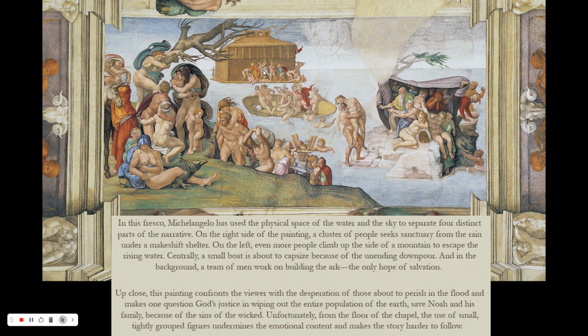So this is when the flood has started. And so let's just describe here what we see. So we have people trying to get shelter, people trying to escape the rising water. Some people are in a small boat that's about to tip over.